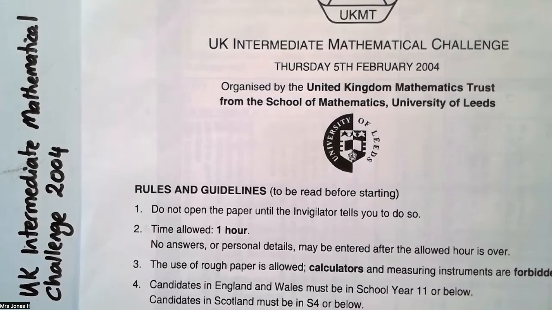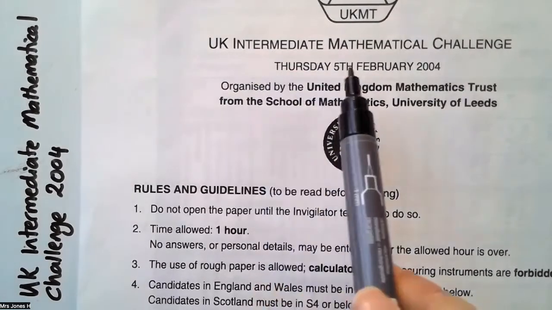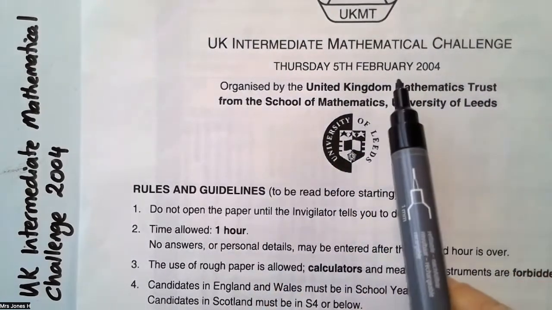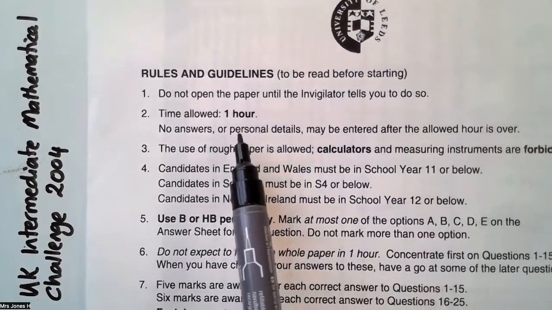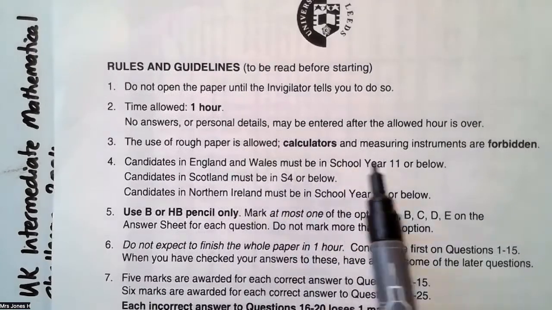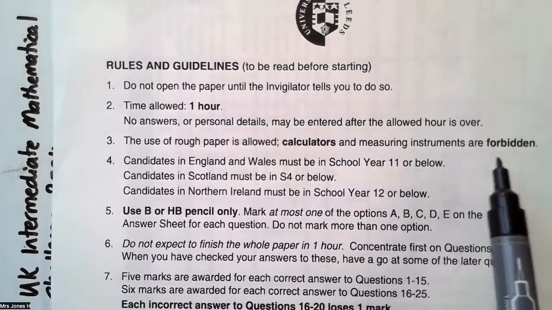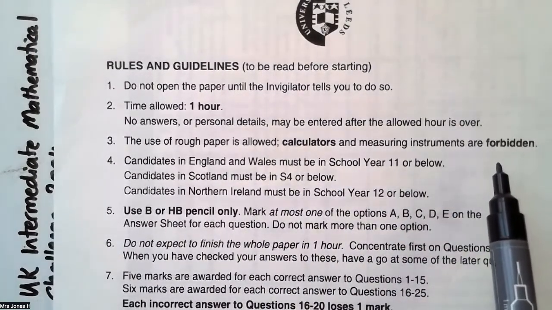This is a walkthrough of the UK Intermediate Mathematical Challenge, February 2004. It's a 1-hour paper. You can't use calculators or rulers, and any other measuring is forbidden, like a protractor.